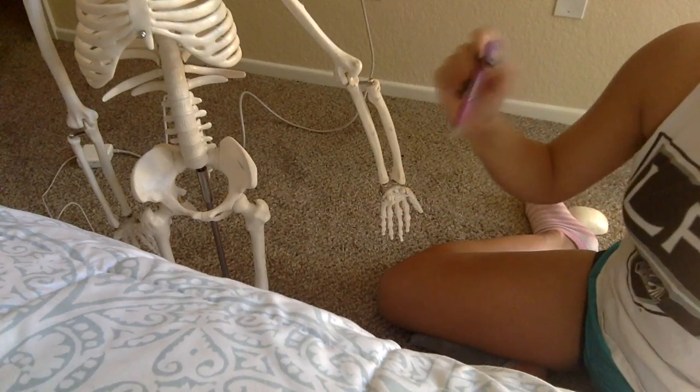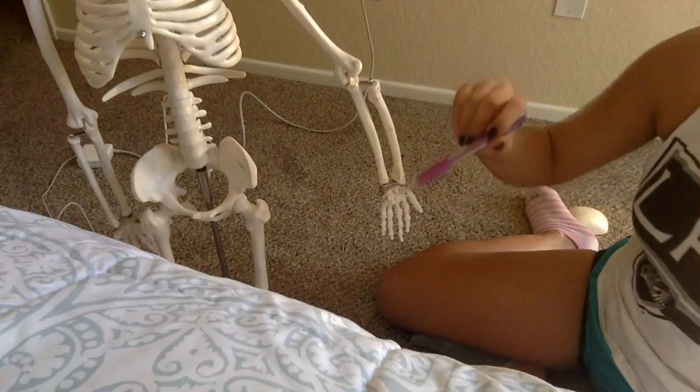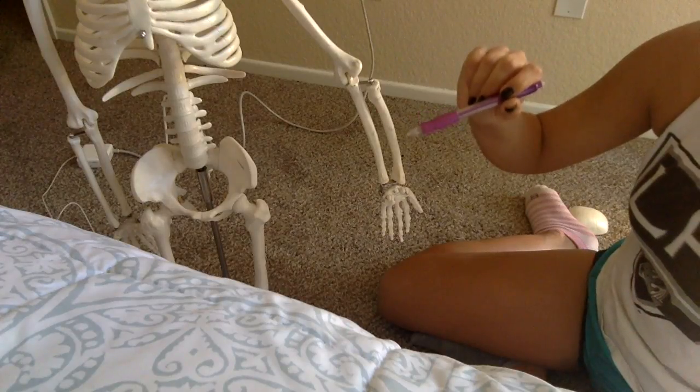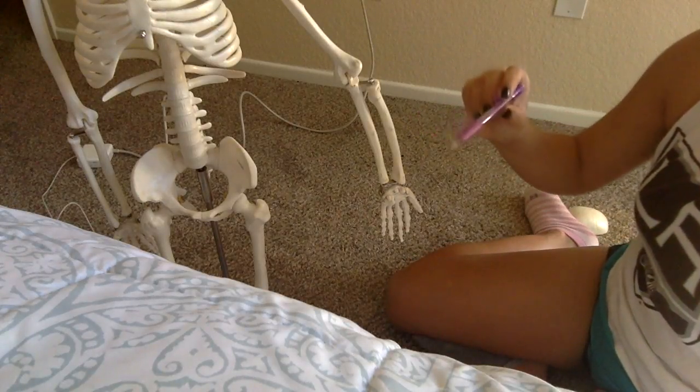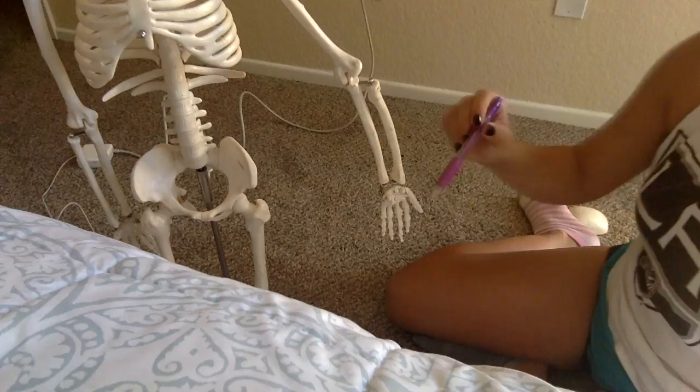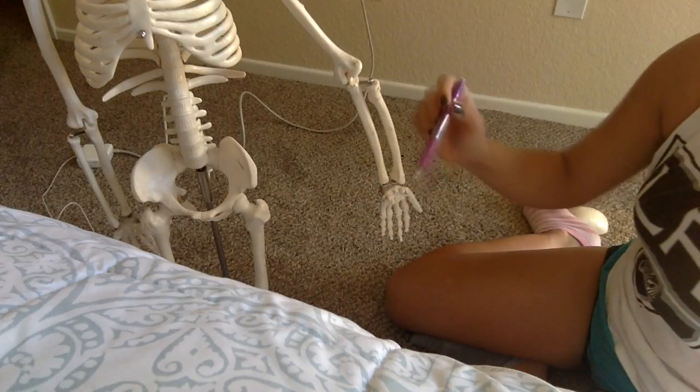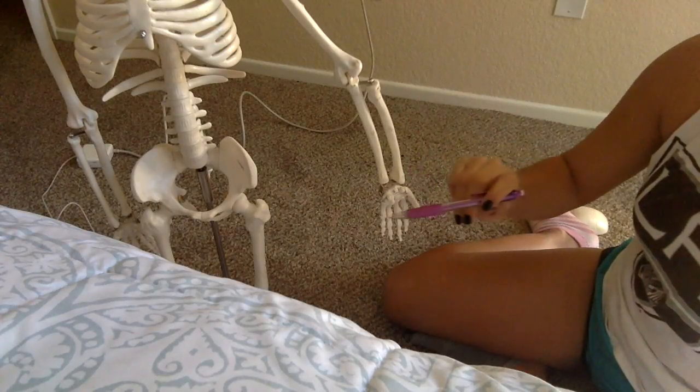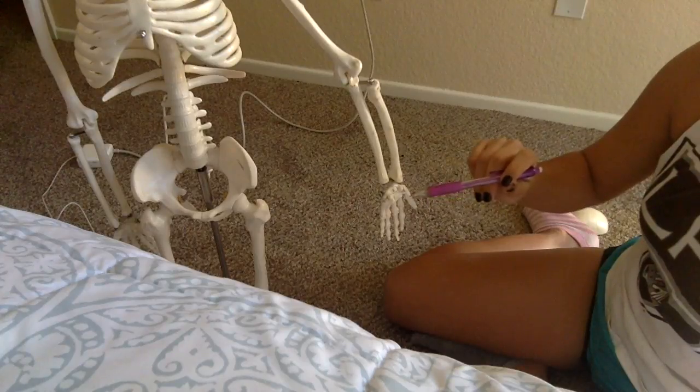The bones that form the wrist joint and connect with the forearm are the scaphoid and the lunate. They connect with the radius. The bone that forms a joint with the pollex, which is our thumb, is our trapezium. Our metacarpals are these, and our phalanges are the last three bones in each finger here.